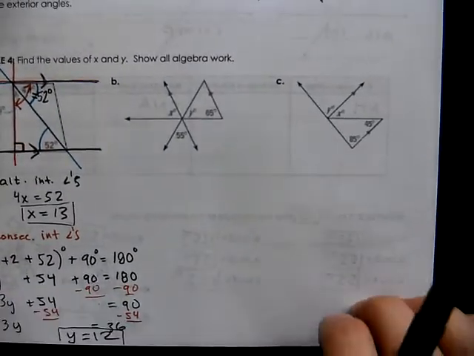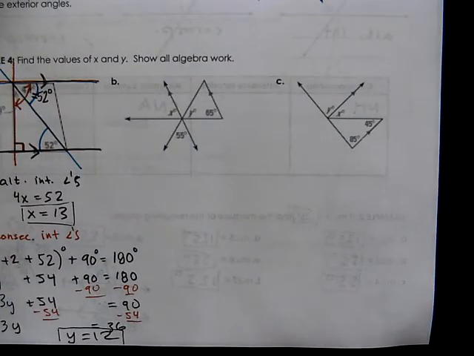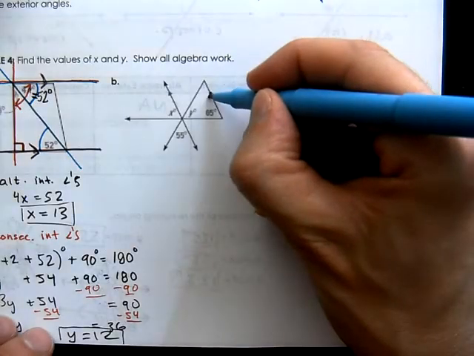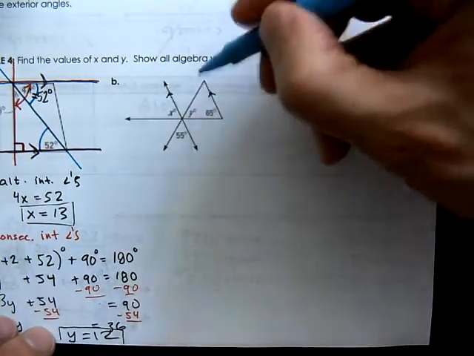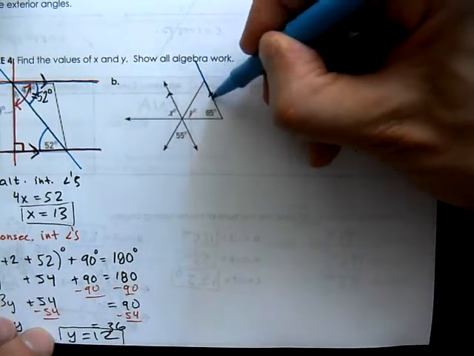Here's part B. So again, the challenge here is to identify which transversal we're using. First, find the parallel lines. You can see little arrows here. These are the parallel lines. I like to extend them a little bit.